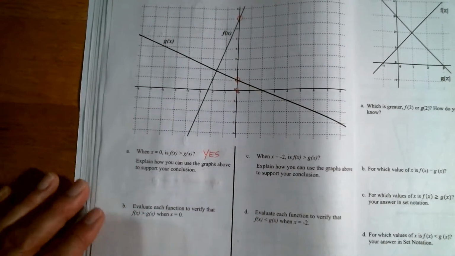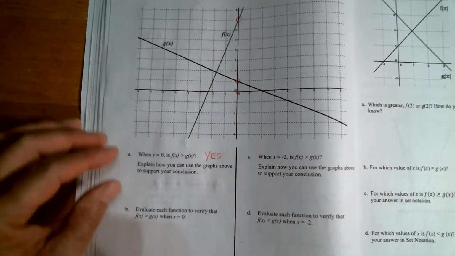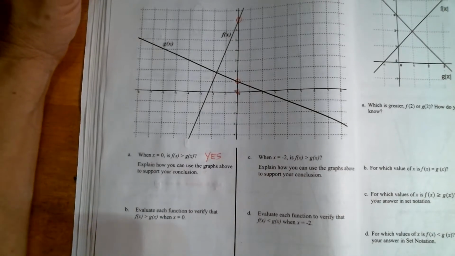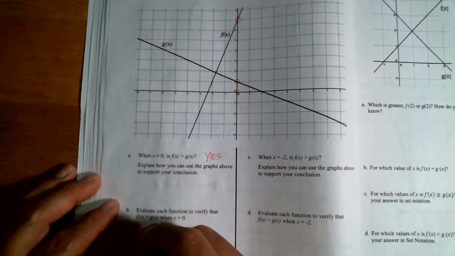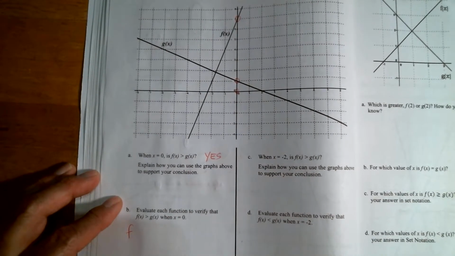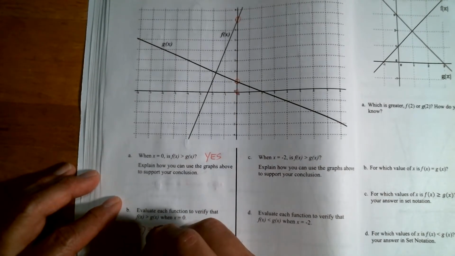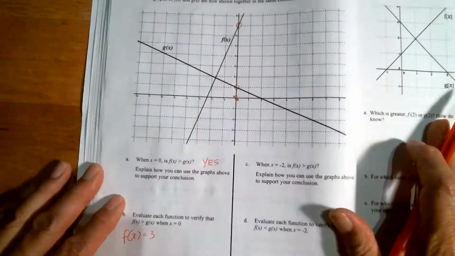Now for B, it says evaluate each function to verify that f of x is greater than g of x when x equals 0. Okay. So to do this, we're going to substitute some values in for the functions. So when f of x equals 3, we're going to substitute 0 for that x.